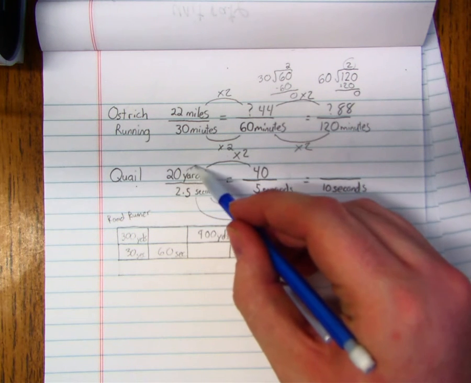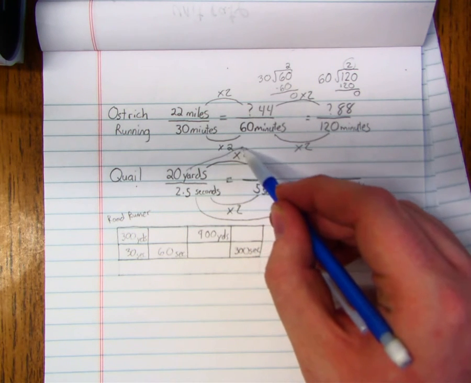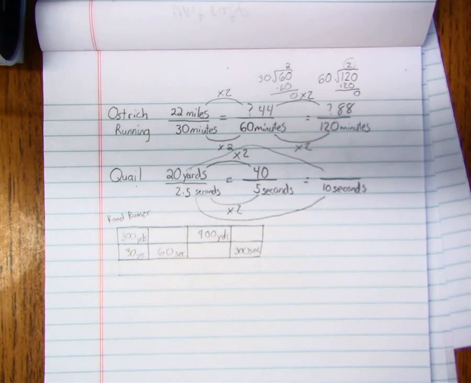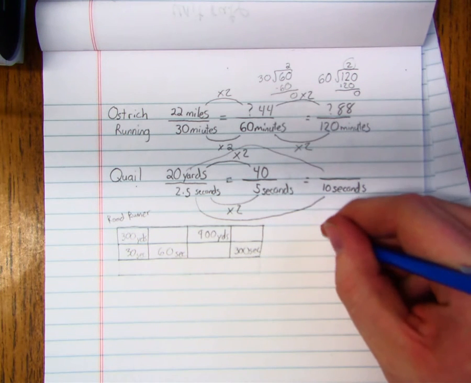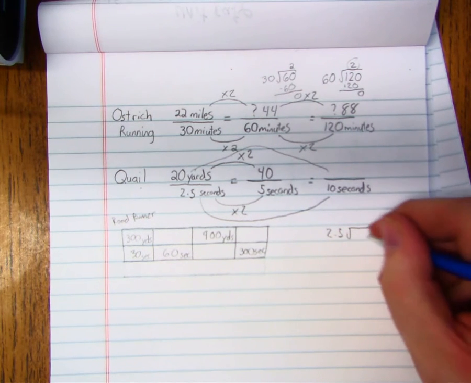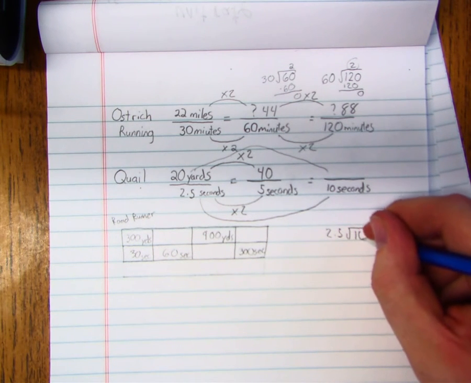And we're going to use that same step to go over here to our blank spot. Alright, so what times 2.5 is going to give us 10? Well, let's test that out here. 2.5. Do a little bit of division here. Go for 10.